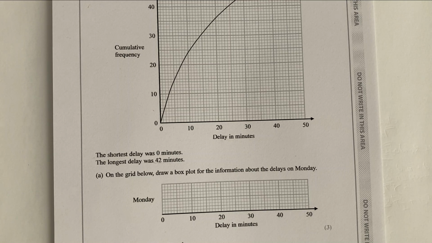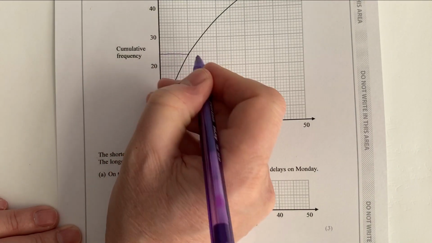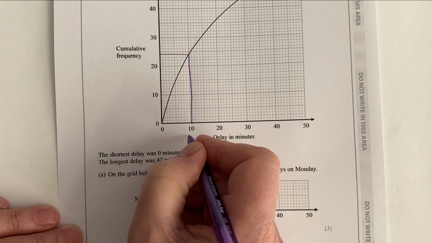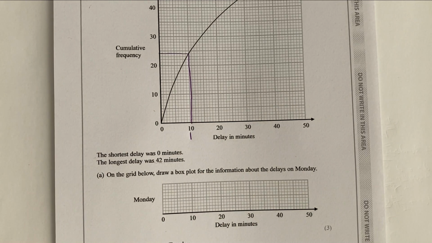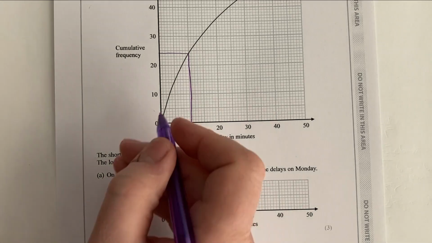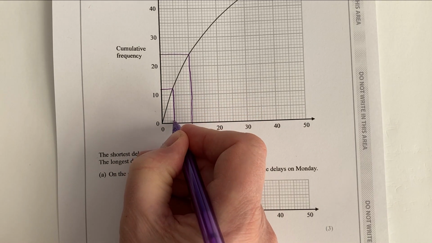So the first thing is, I know there's 48 trains, so therefore the 24th train, which is going to be this one over here, is going to be the median value. So this is, if you like, 10, the median value. Which means that the 12th train is going to be the lower quartile, which is this value here.